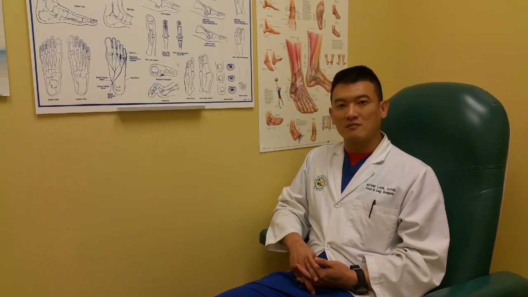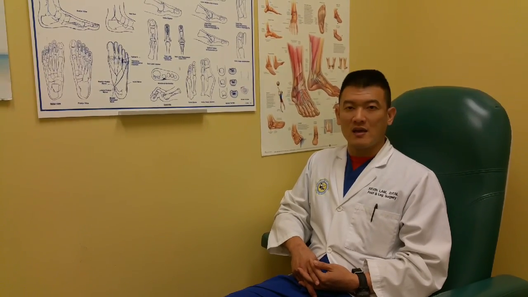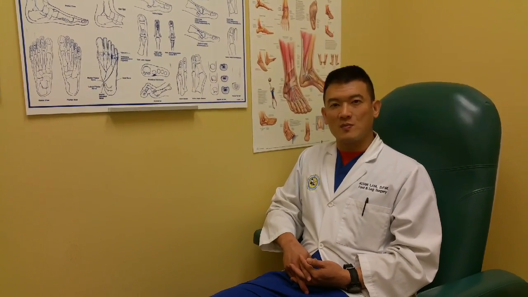And patients really walk out of the surgery with a surgical boot. You wear that for 6 to 8 weeks. So check out my website, scarlessbunion.com.